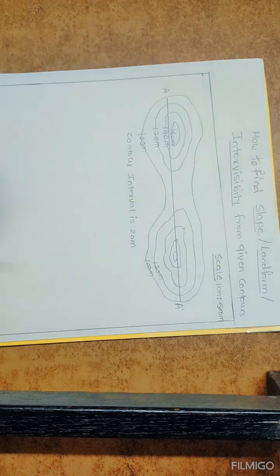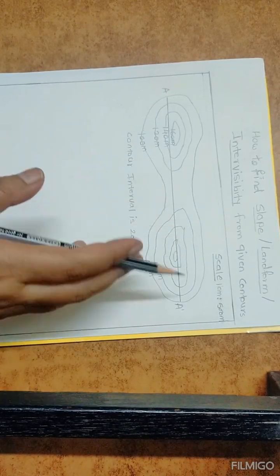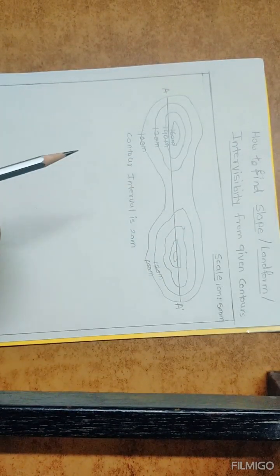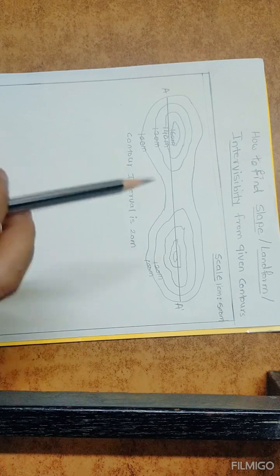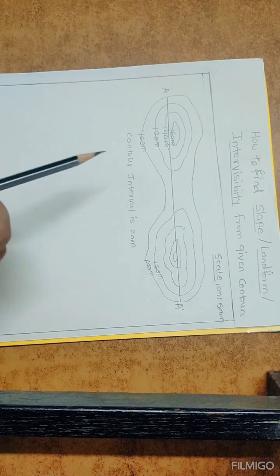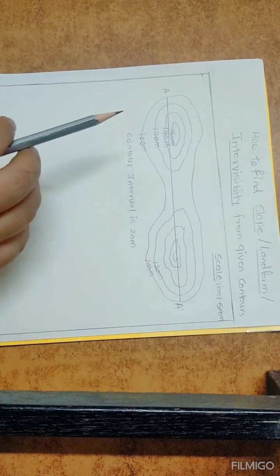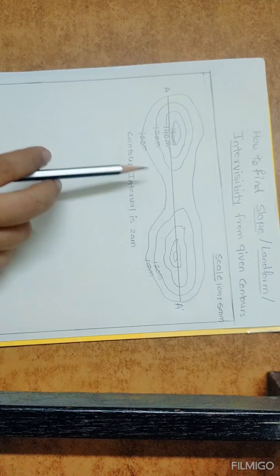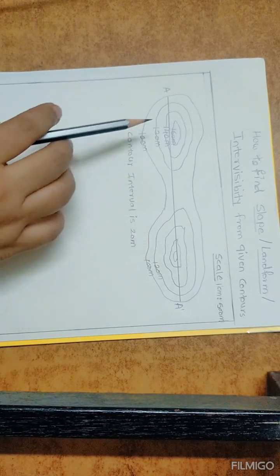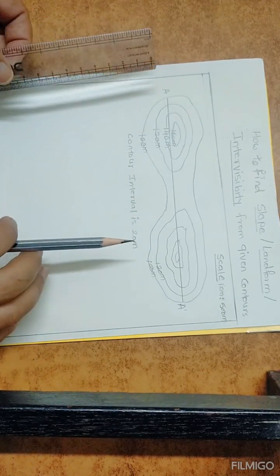Hello, in this video we will see how to find slopes, landforms or intervisibility from given contours. Whenever you have a topographical map or any other contour map, you can extract contours. This is just an example I have given here. This line is known as the cross section line. Most of the time, from an exam perspective, this line will be given to you.